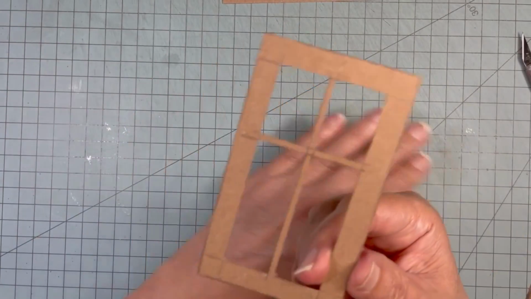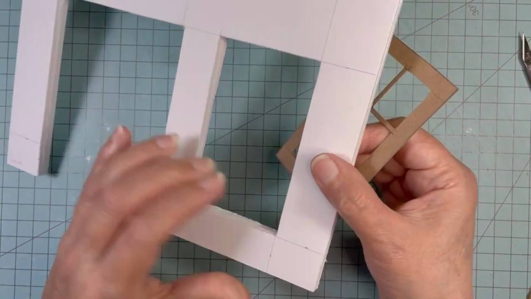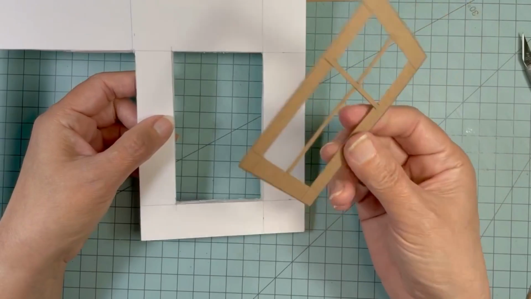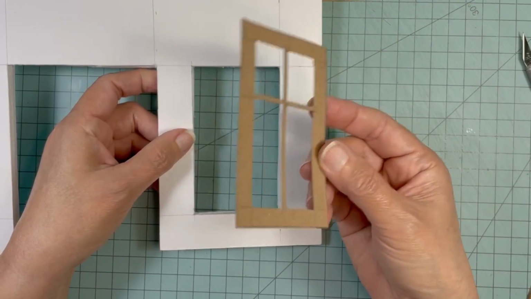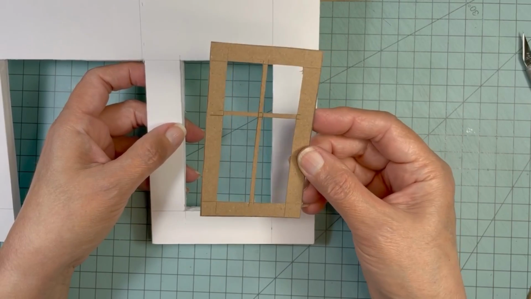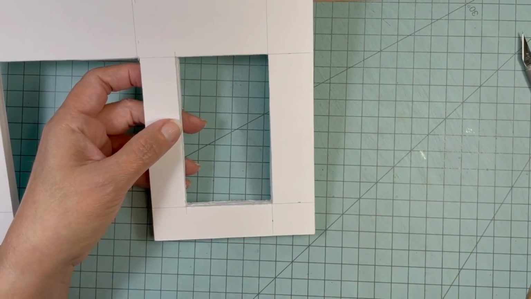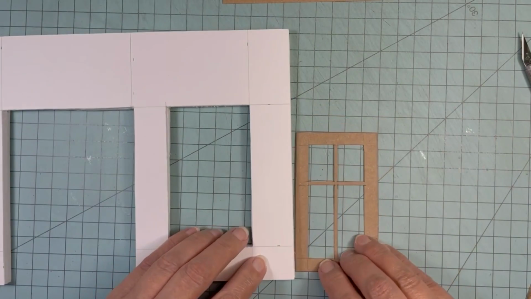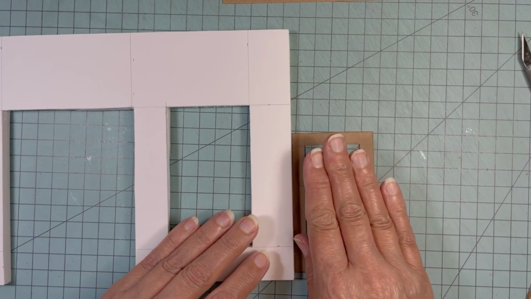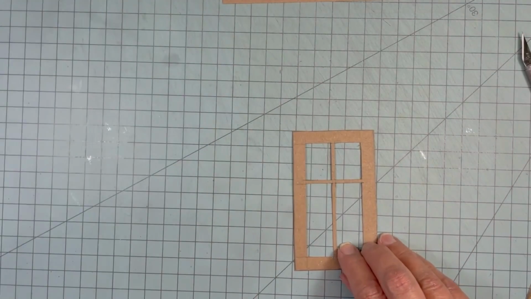Now, I don't know how thick your wall is, or what you're cutting, your food packaging or your cardstock, how thick it is, so I can't tell you how many layers to cut. But like I showed you with the other one, you will just lay it down and you will cut as many as you need to get to that thickness of your wall.